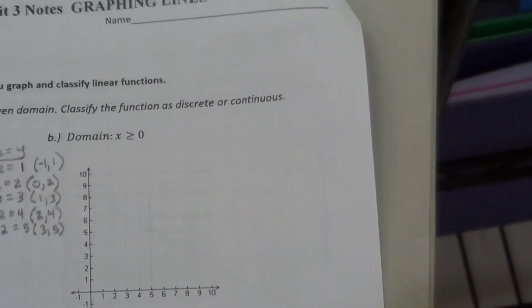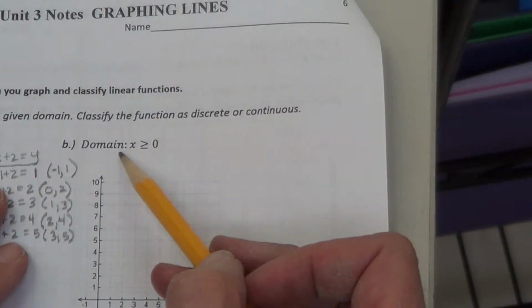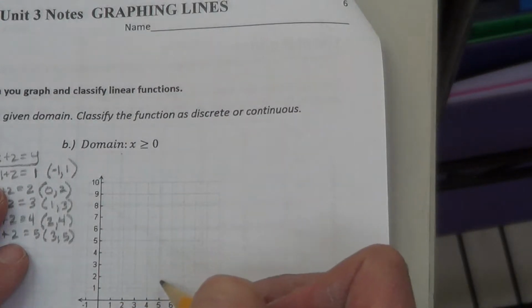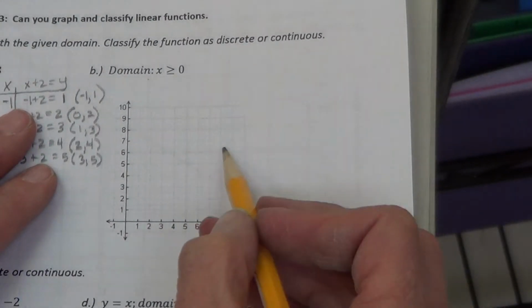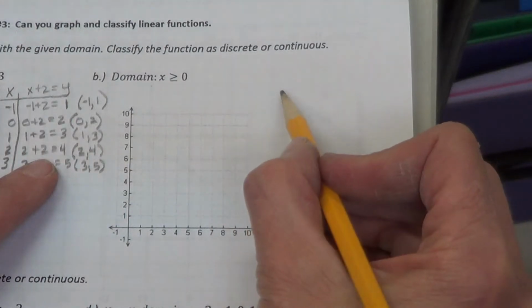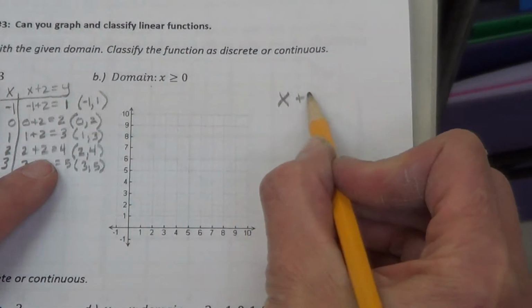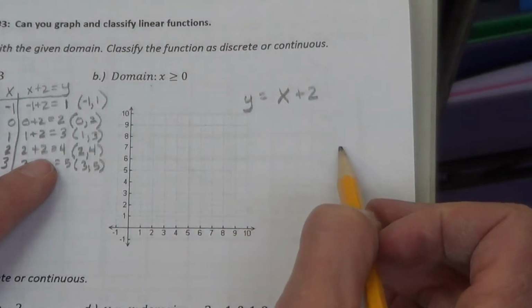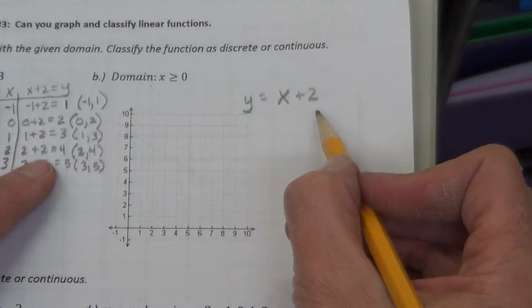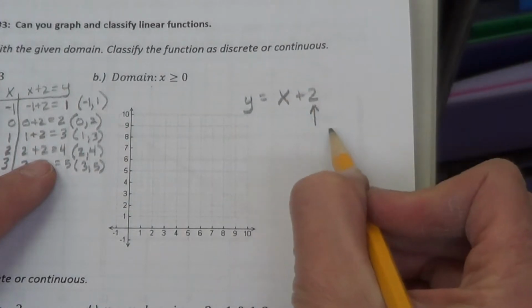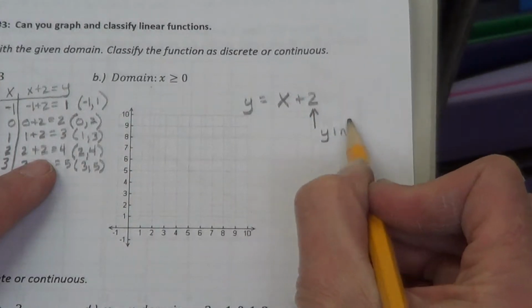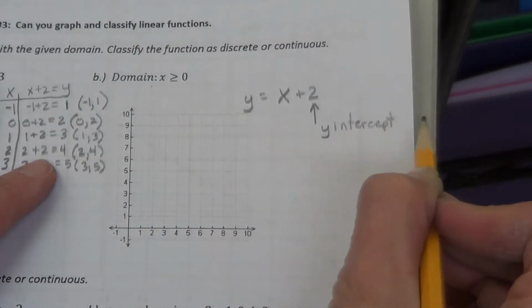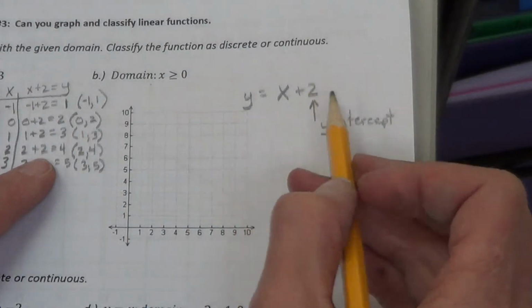On the next graph, it says we need to consider the domain as greater than 0. So this time, we don't need to plug in independent points. Instead, we look at our equation: x plus 2 equals y. How do we graph from the equation? This 2 is our y-intercept, because it is not connected with the x, it's not multiplied by the x.